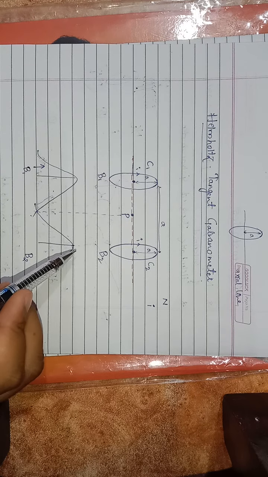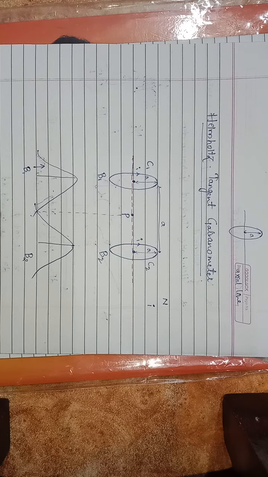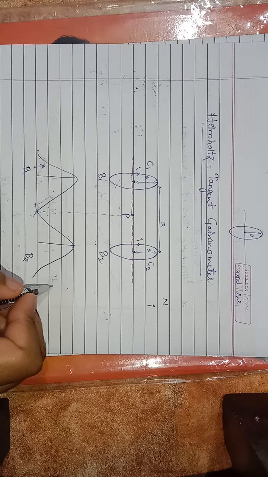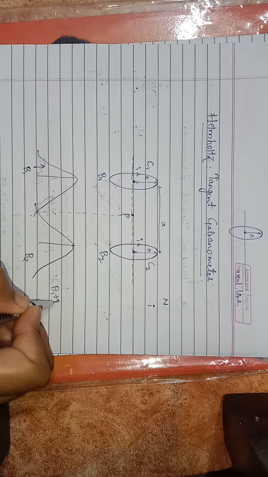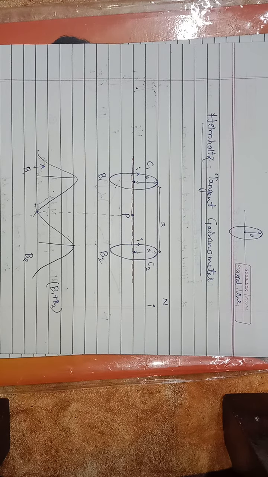If we add up B1 and B2, we get B1 plus B2, which we can call the resultant field.